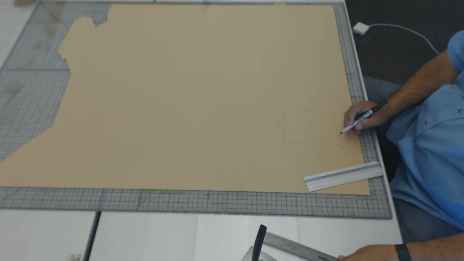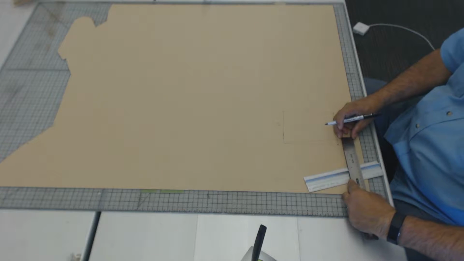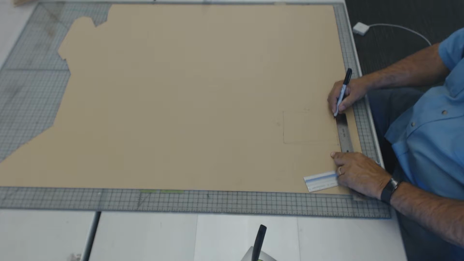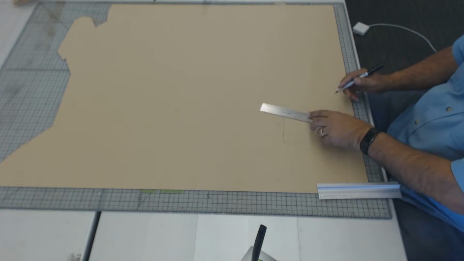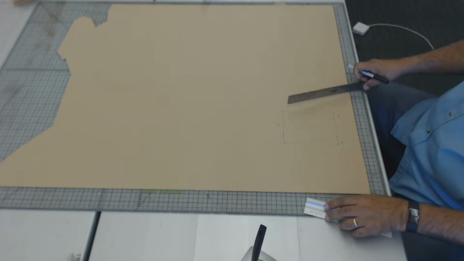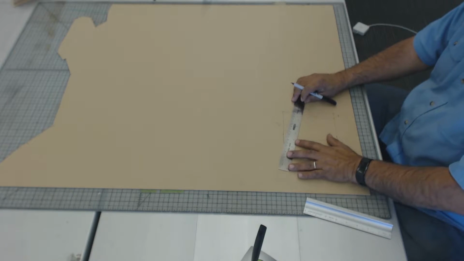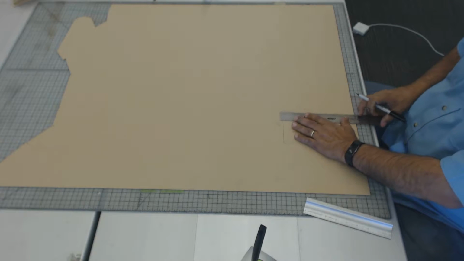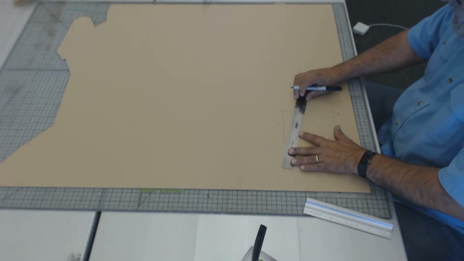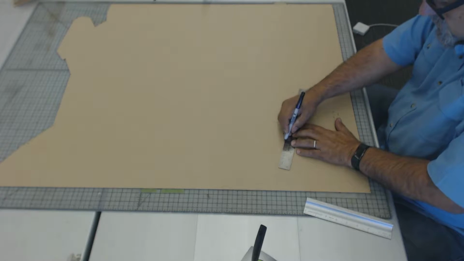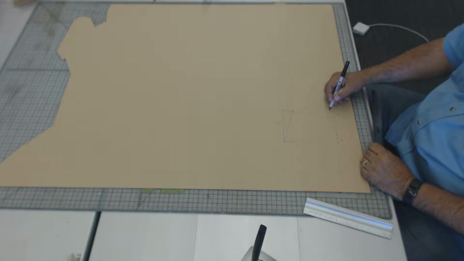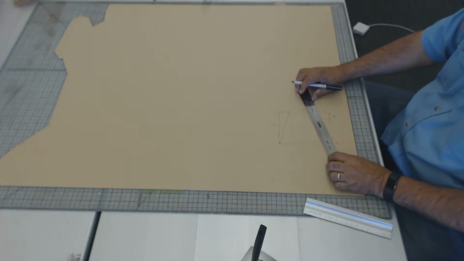I'm tapering it about 3/4 of an inch, so 0.75. And I'm going to do the same thing on the other side, 0.75. All right, so I'll draw that one. Then I'm going to angle off the top of it. I think that one I'll do maybe an inch. And at the bottom, I'll probably do 3/4 of an inch also, so 0.75.